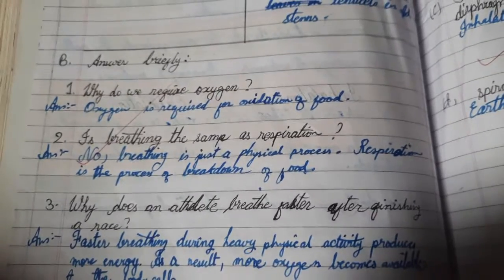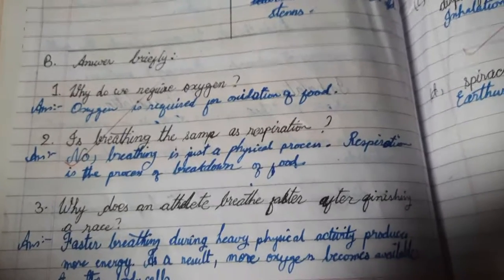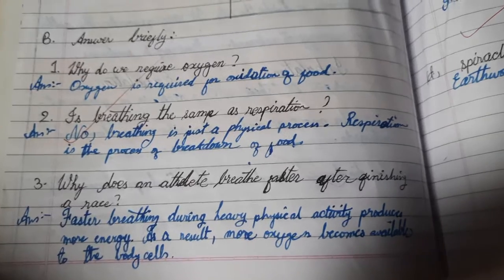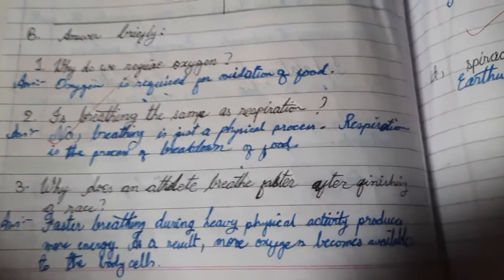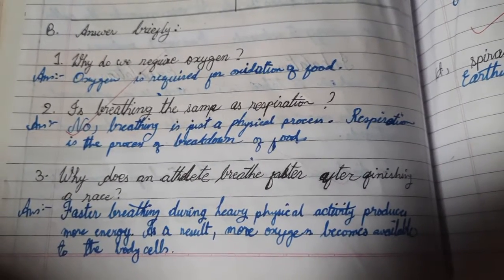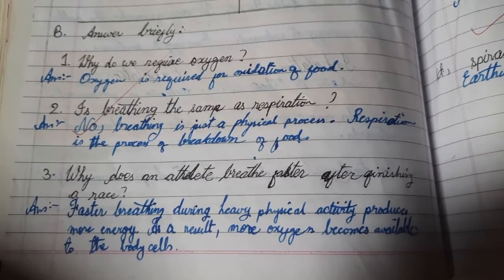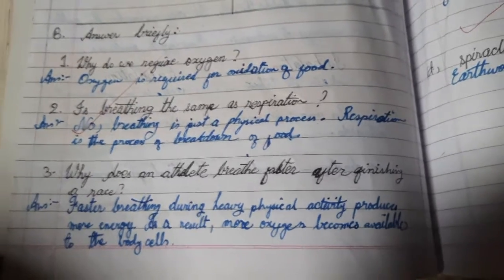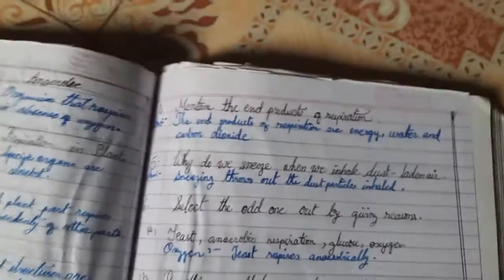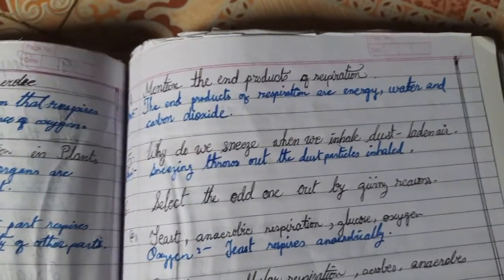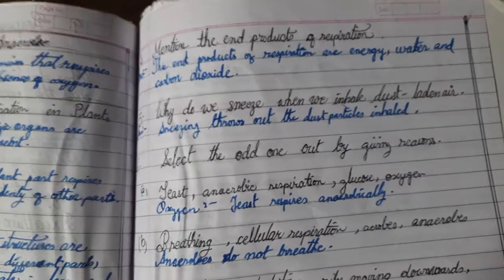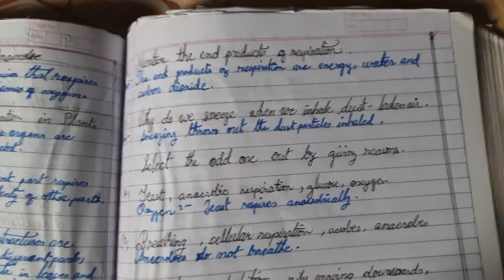Why does an athlete breathe faster after finishing a race? Faster breathing makes more oxygen available to the body cells, which is needed to release more energy. Mention the end products of respiration. The end products of respiration are energy, water, and carbon dioxide.